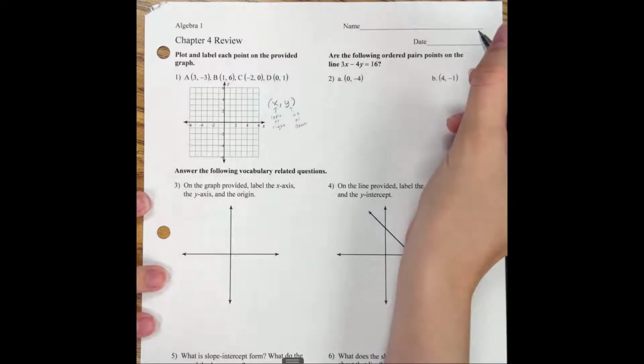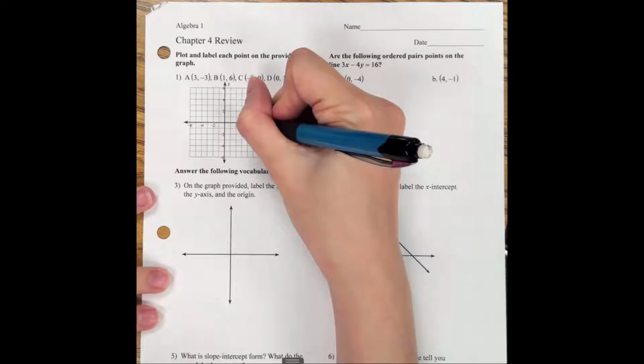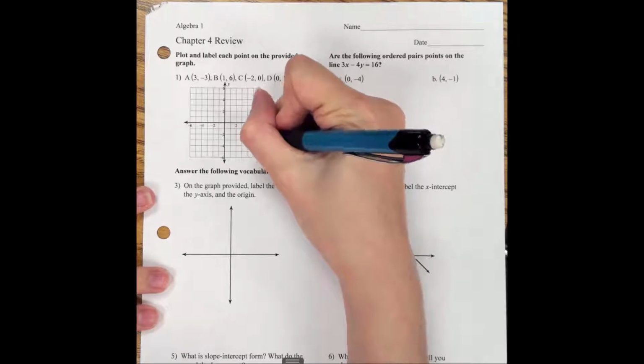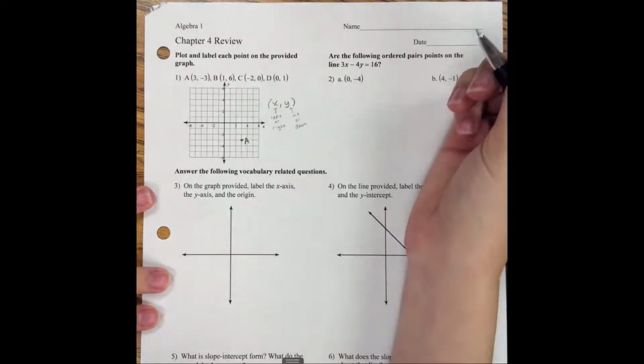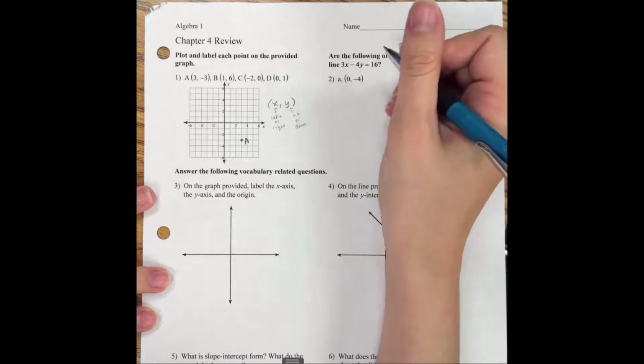So let's try this. We're going to graph 3, negative 3, so I'm going to go right 3 and down 3, because I've got a positive and then a negative. And then when it asks you to label a point, if it has letters like this, then it probably just wants us to label with the actual letter. If it didn't have letters, then we'd actually label it 3, negative 3.